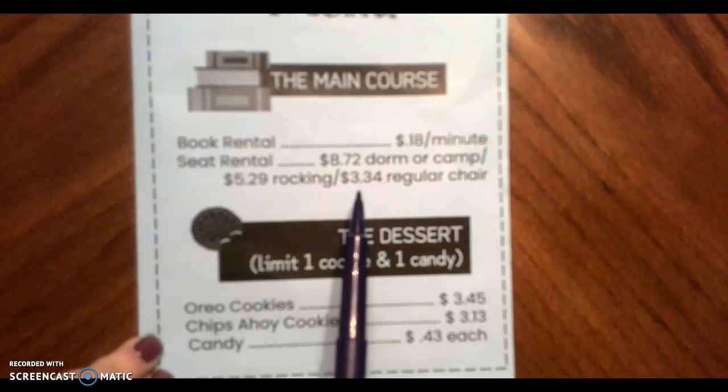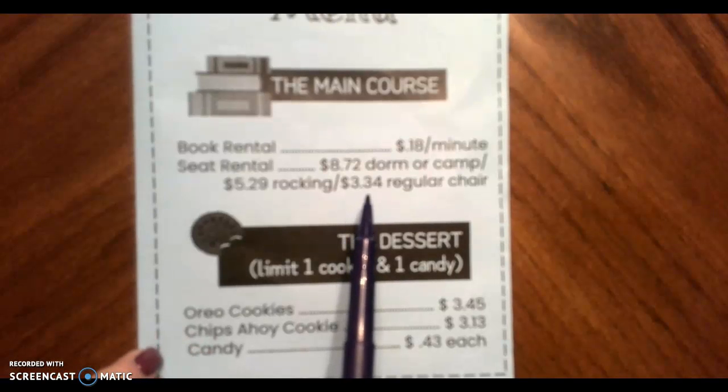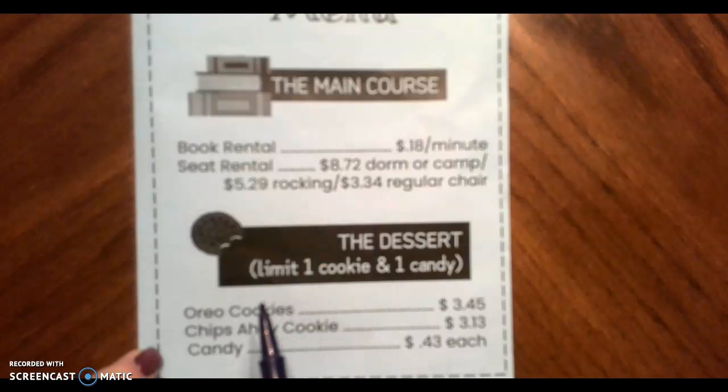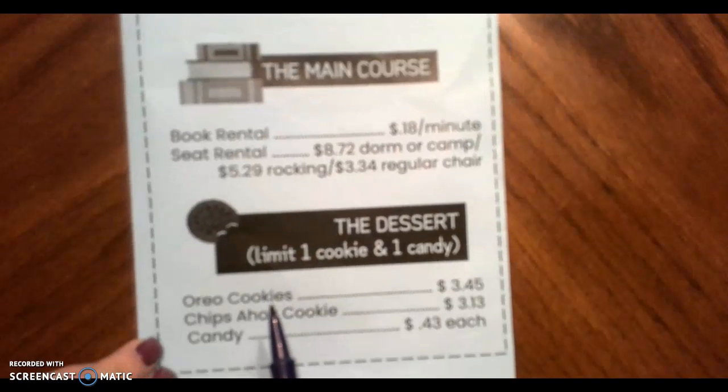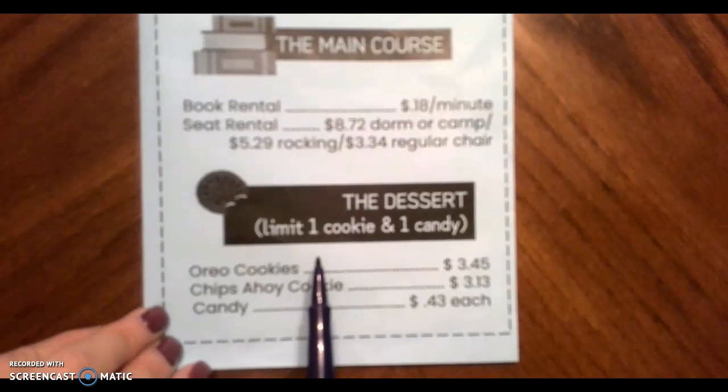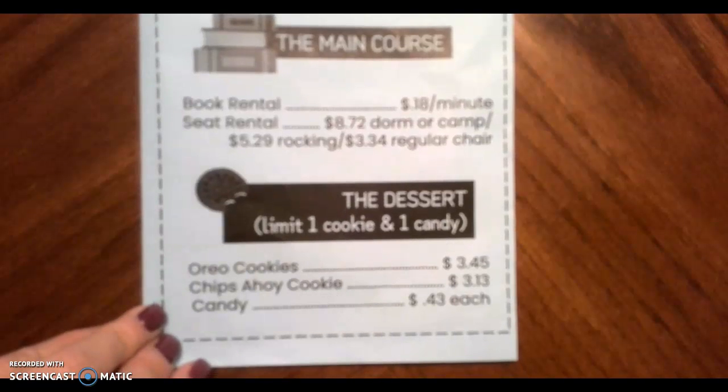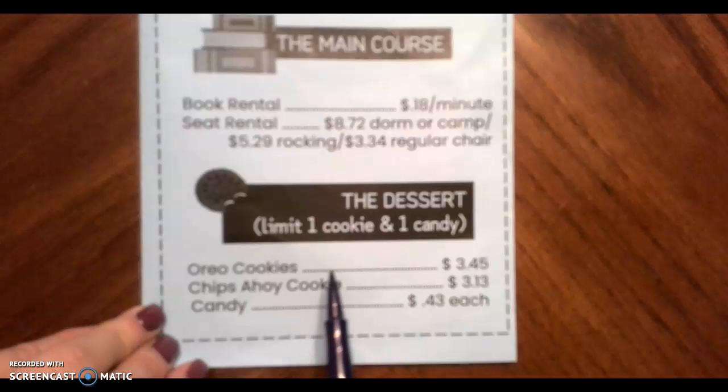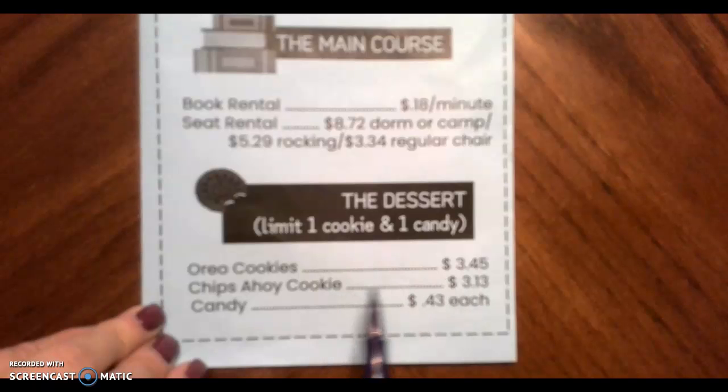And I don't know why my document camera has all these numbers so blurry, but you have the paper in front of you and should be able to see it just fine. And then thanks to some donations from parents, I was able to get some cookies, and you get to pick whether you want Oreos or Chips Ahoy. If you pick Oreos, you're paying $3.45. If you pick Chips Ahoy, you're paying $3.13. And then you can pick one piece of candy to enjoy as well while you're reading, and that's 43 cents.